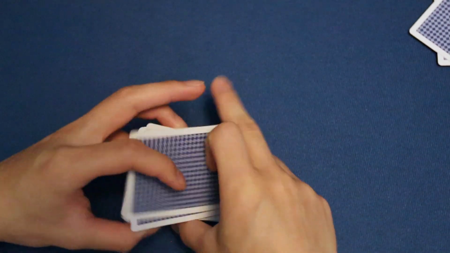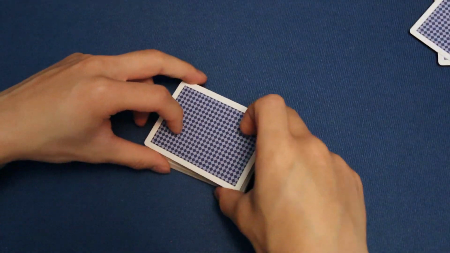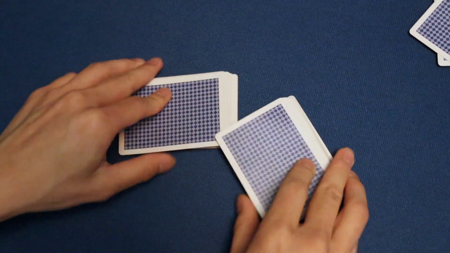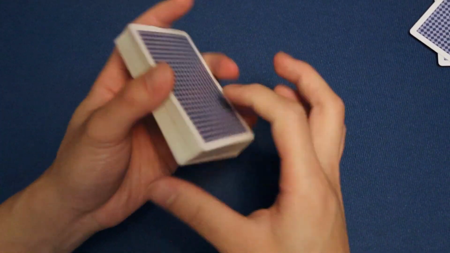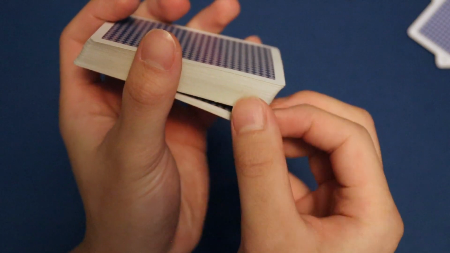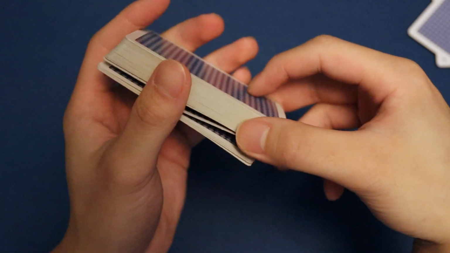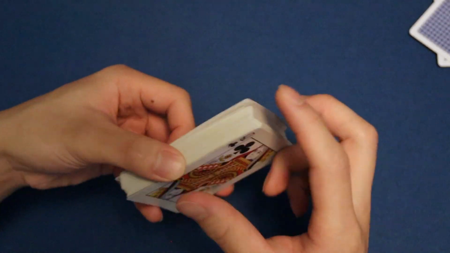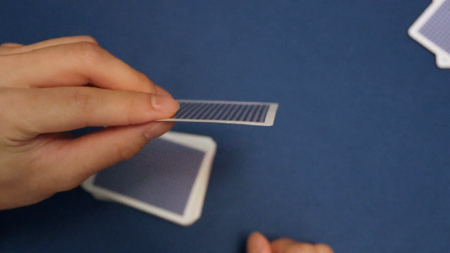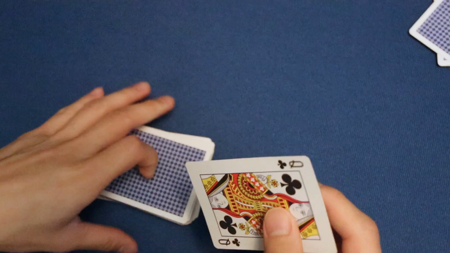So what this gives the card is actually an edge marking. So no matter how many times I actually cut the deck or shuffle the deck, now because of this slight bit of damage, I can identify this card. I can identify this card and just cut straight to it, and then I have my selection under my control, like so, okay?